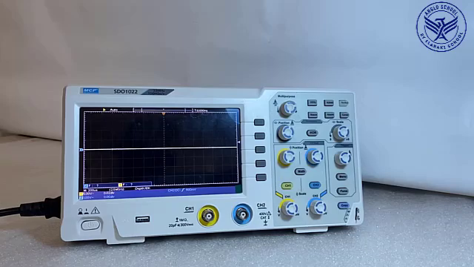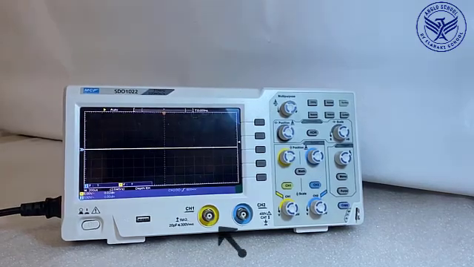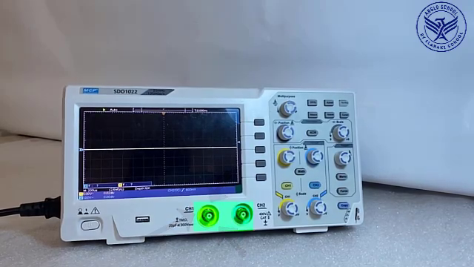The first thing you'll likely notice when looking at a scope is the display. This is where your waveform and any information about it will be drawn. Here we have two ports marked with colored bands that accept probes with BNC connectors. You'll commonly see scopes with 1, 2, or 4 channels. This one happens to have 2.